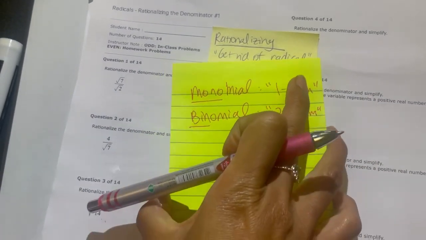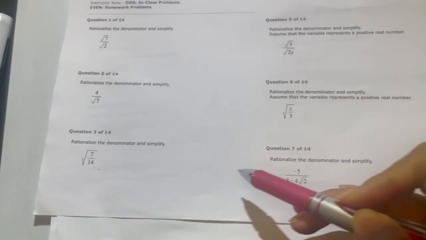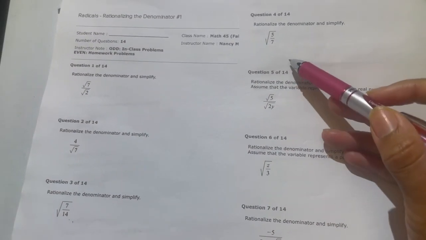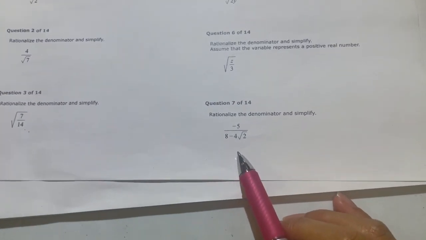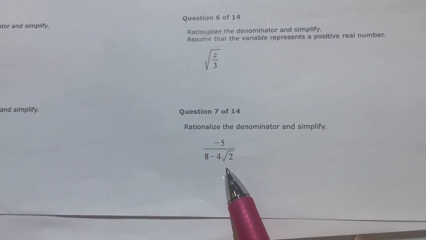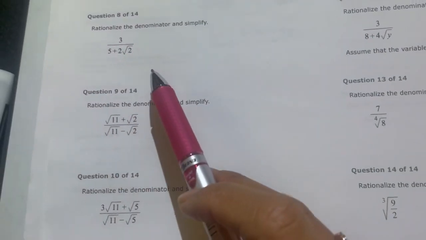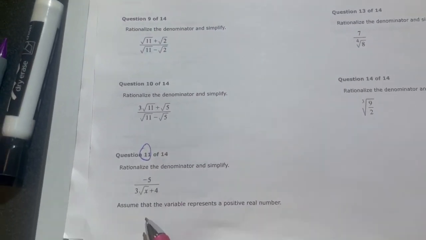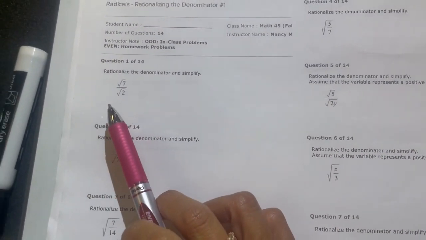So you're going to look at the denominator and ask yourself, is it a binomial or a monomial? The first page here has mostly monomials, right? However, starting at question 7, you're going to see a binomial. There's two terms. And then moving forward, you're going to see binomials in the remaining questions. So first of all, I'm going to teach you how to deal with monomials.